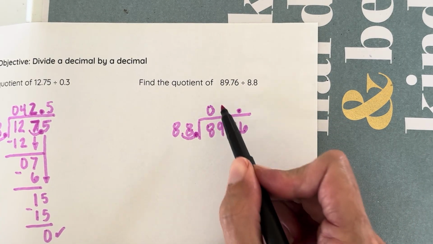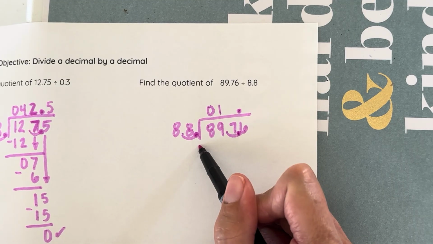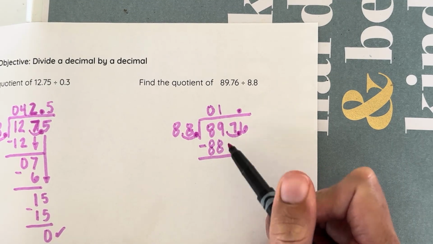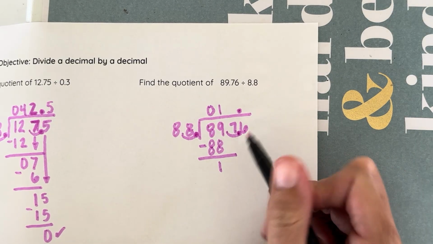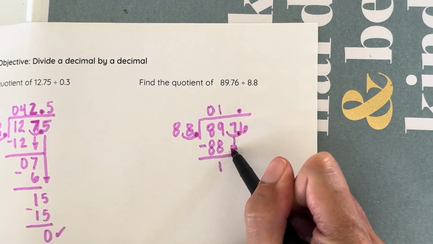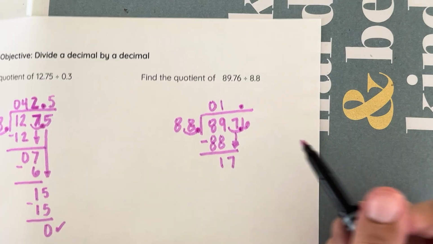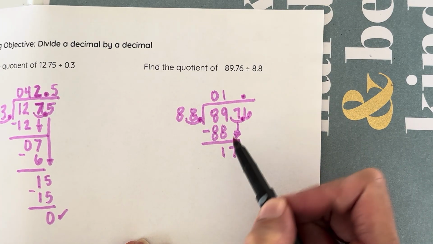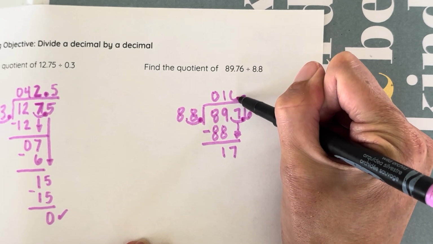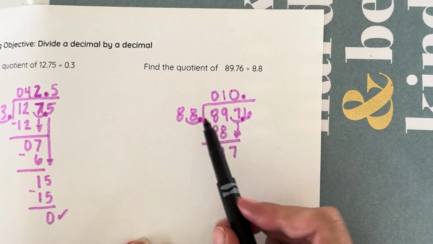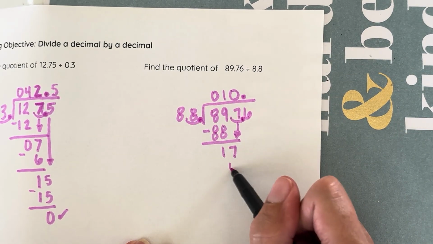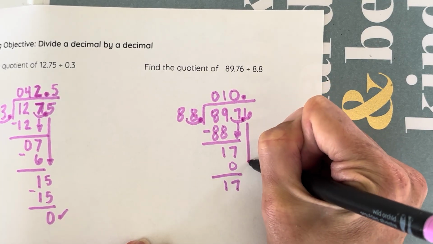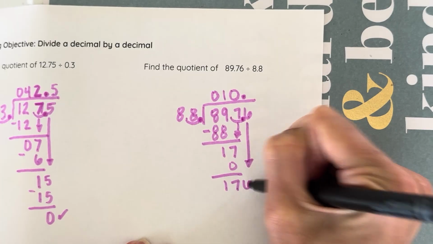88 goes into 89 1 time. So I'm going to subtract off 88. I get 1. Then I have a 7 to bring down. 88 goes into 17 0 times. I could imagine saying 88 times 0 is 0. I still get 17. And then I bring down the 6.